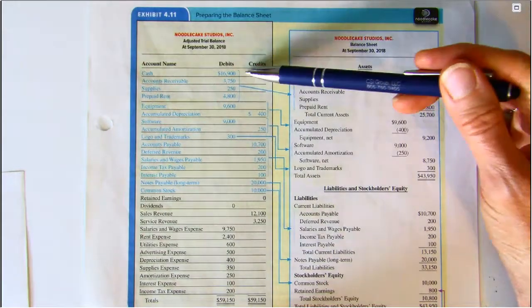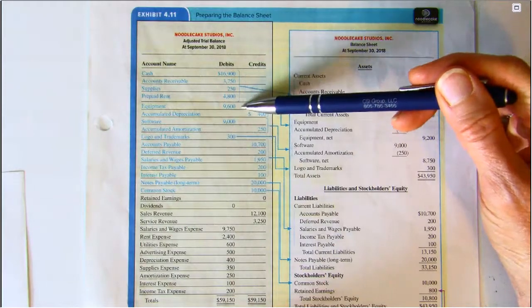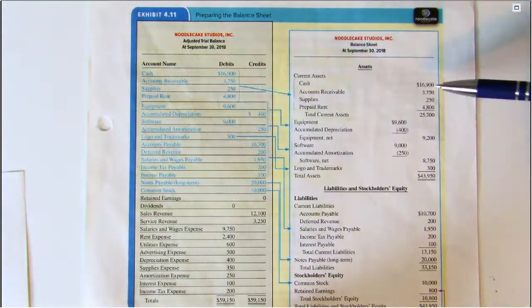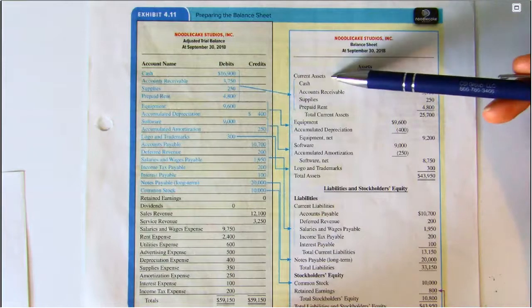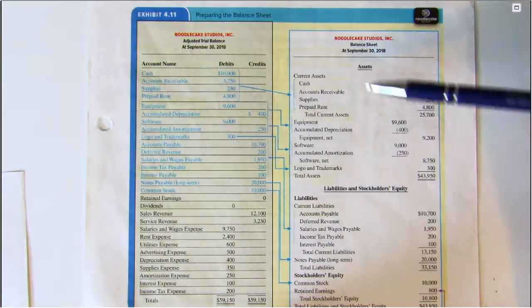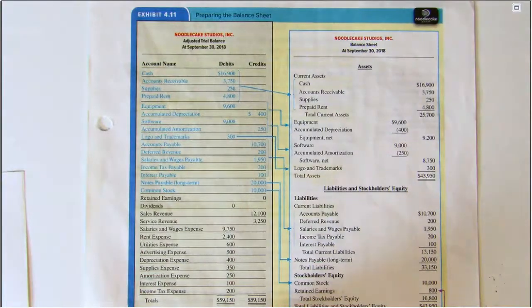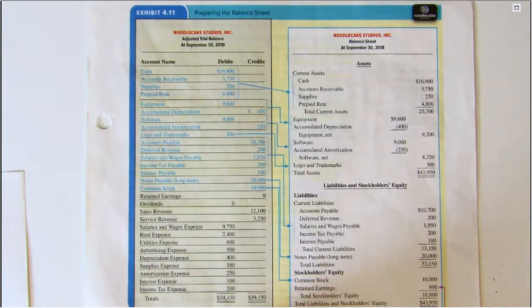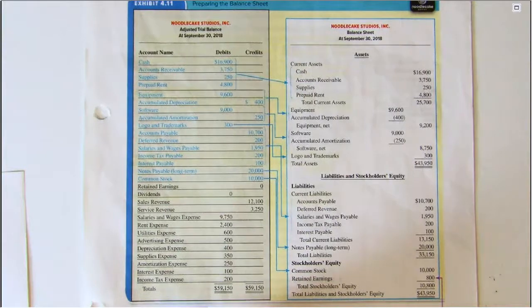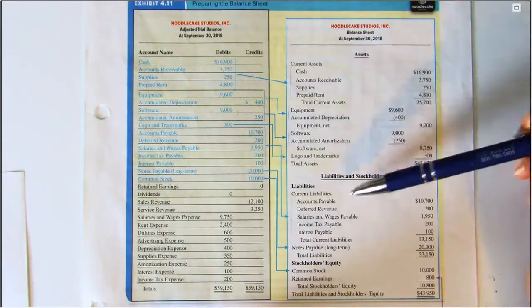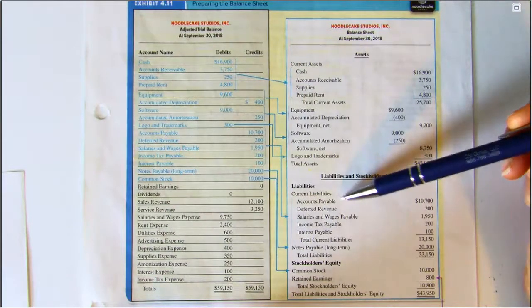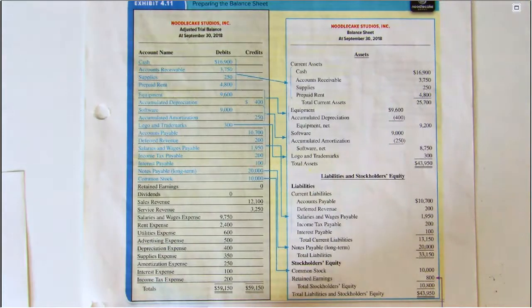So we list our assets here. Now we've separated them into current and non-current. So we have categories here on our balance sheet because this is a classified balance sheet. We have separate categories for current assets and current liabilities. The reason is it will make it easier for the readers of our financial statements to perform their analysis on these companies.